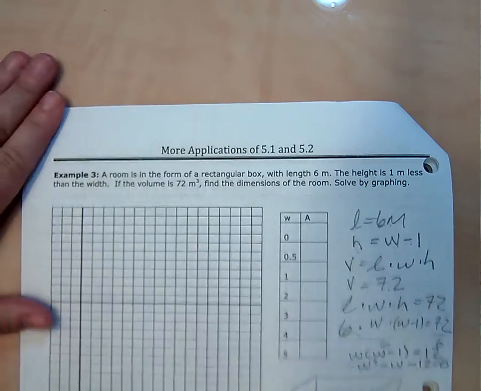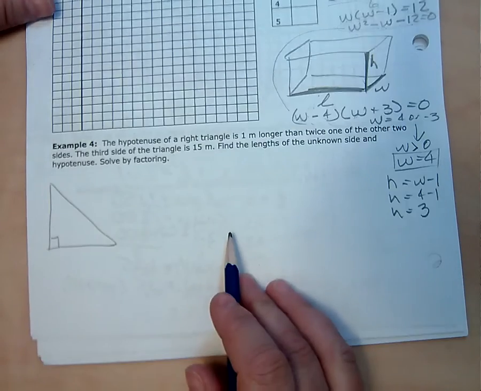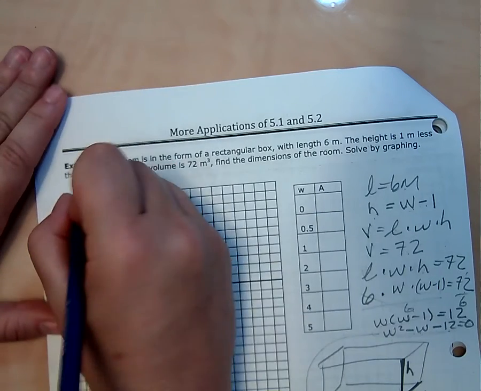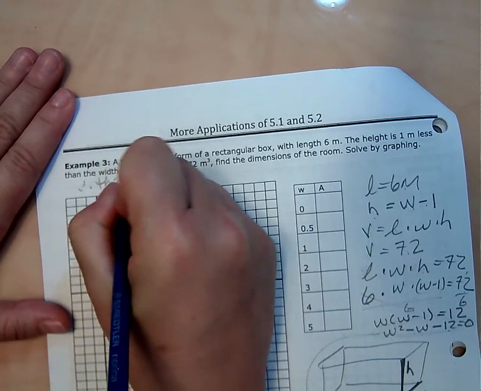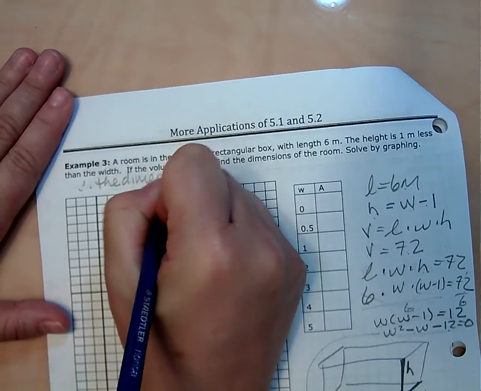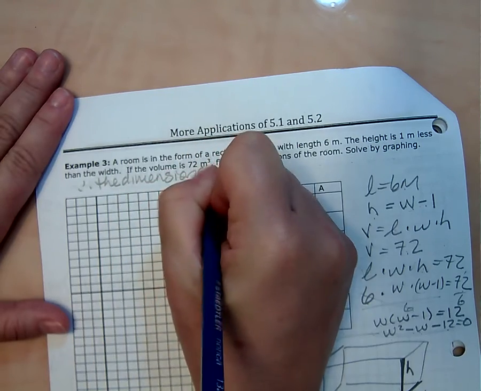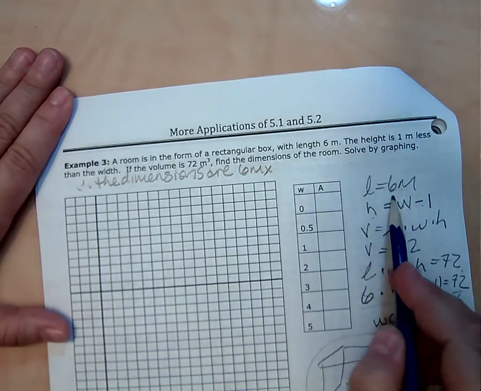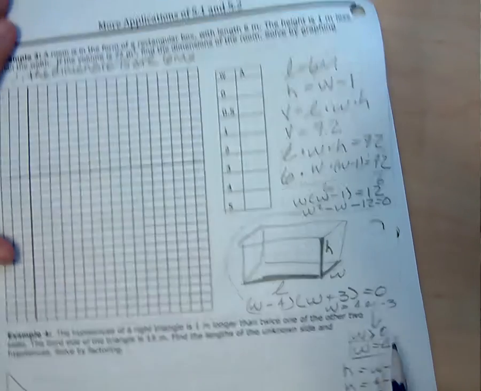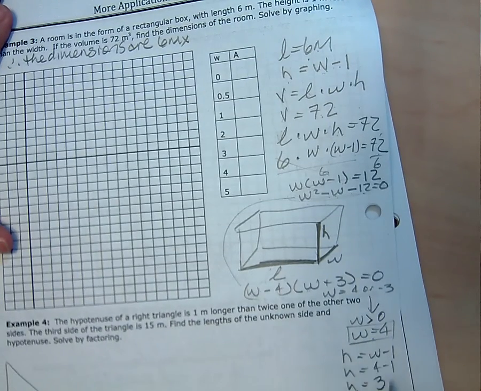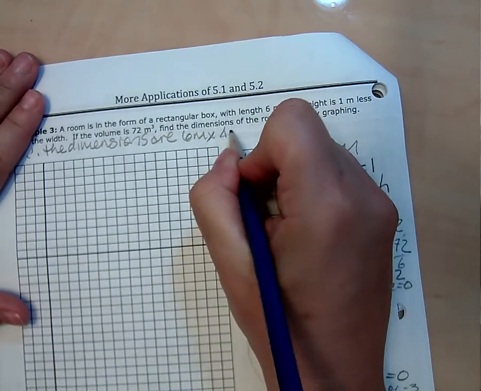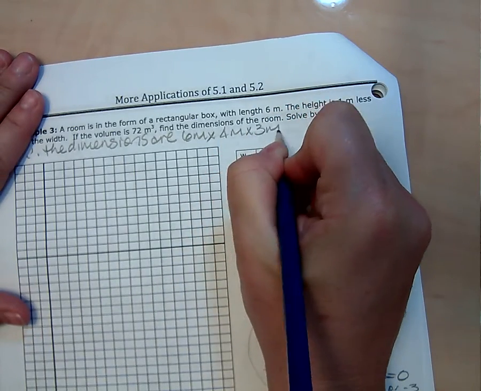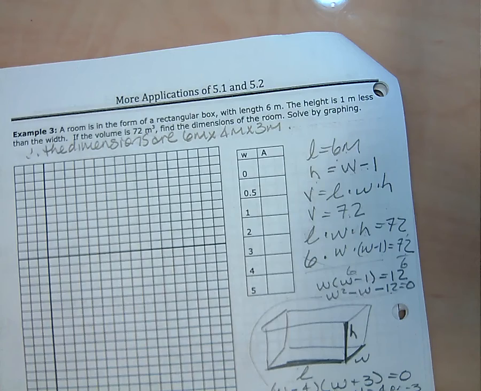I'm just going to write it up here because we're totally encroaching on the space for this answer. Therefore, the dimensions are 6 meters, right, for the length, 4 meters, and 3 meters. So 6 meters by 4 meters by 3 meters. Used my units, perfect. Okie dokes.